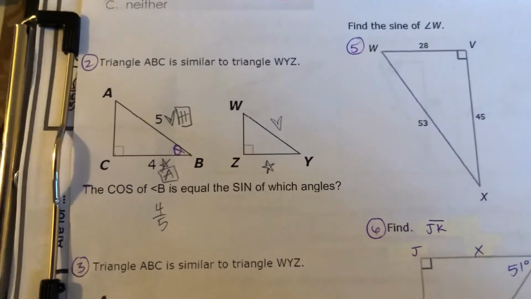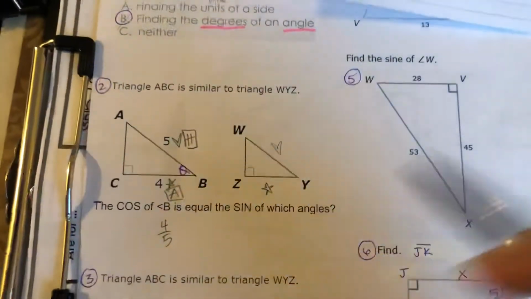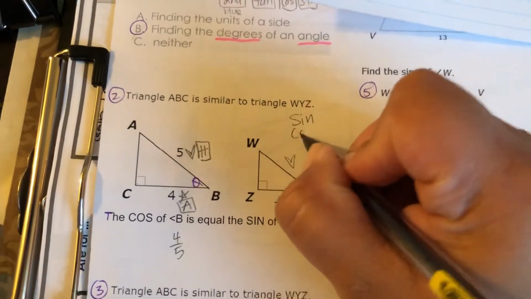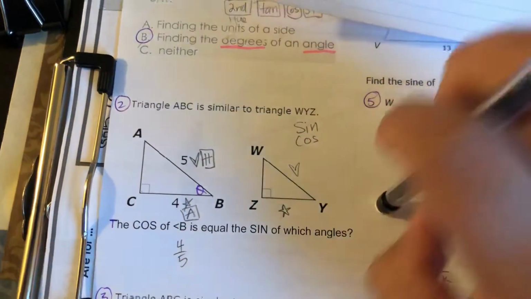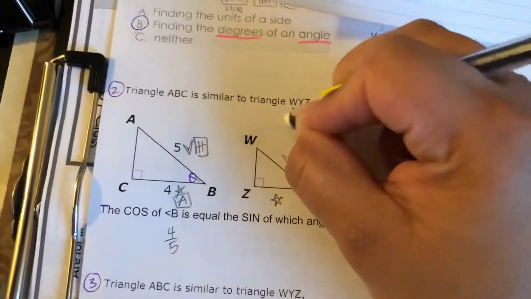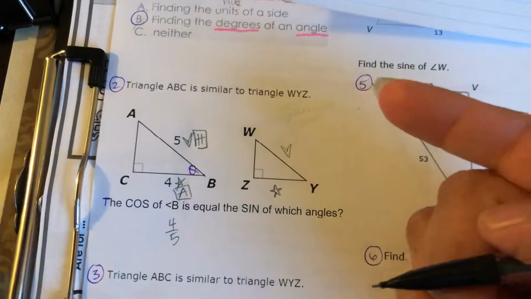Okay, but it says sine of which one? I don't know if you guys want to do it, but automatically what should pop into your head? I'm going to do sine, cosine. Actually, I'm not even going to do that. I don't know where my head was going with it. It's going to be sine of each. So you can do one of two things.